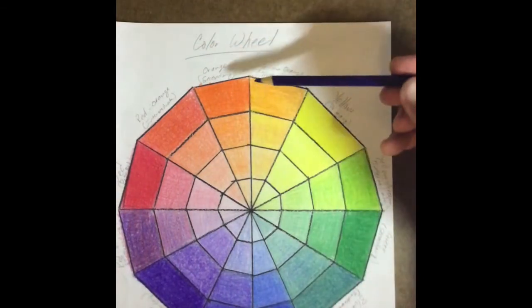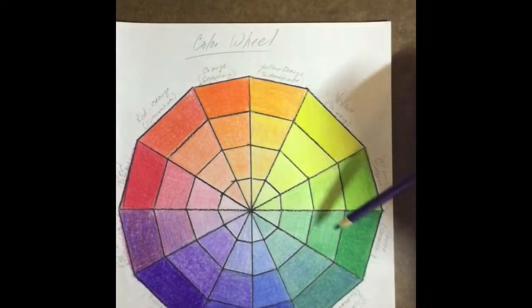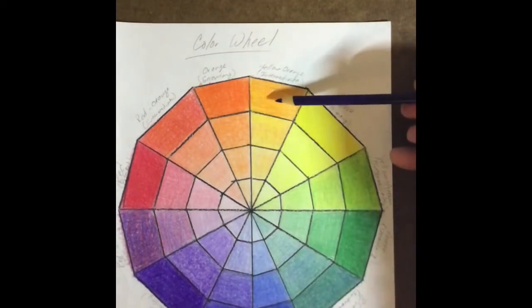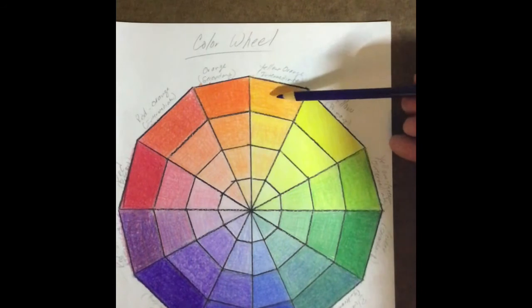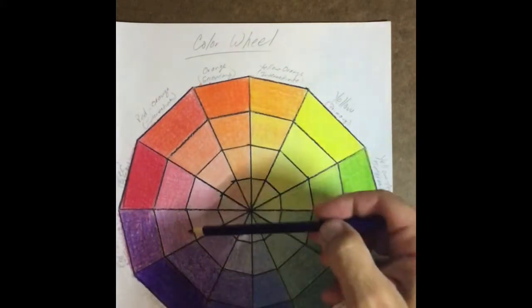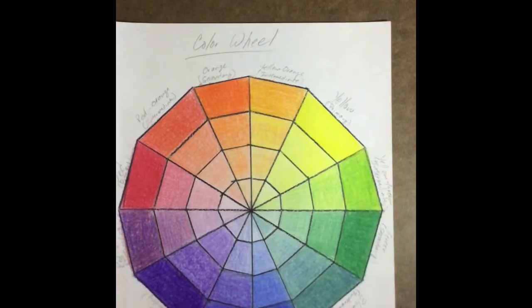Not as popular, but I have seen it done. You can use orange, green, and purple. Okay, and if you wanted to, you could use yellow-orange, blue-green, and red-violet. Okay, those are 3 that are also spaced equally apart.